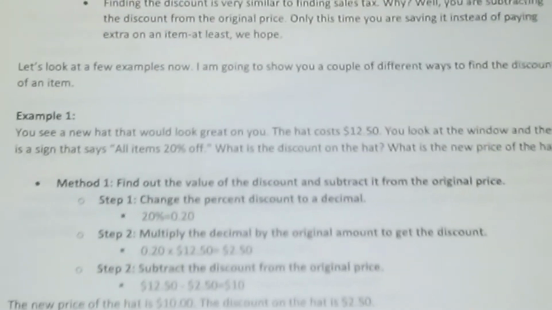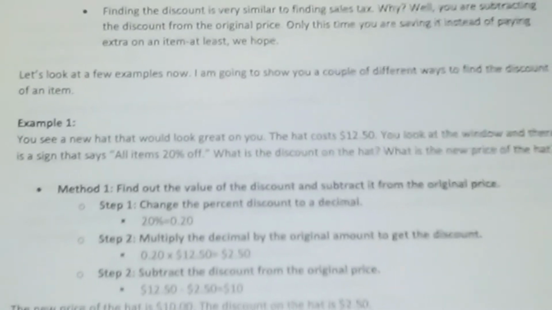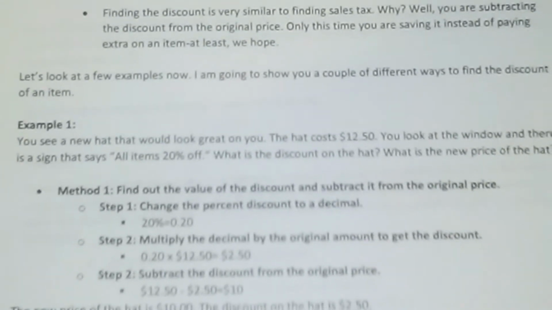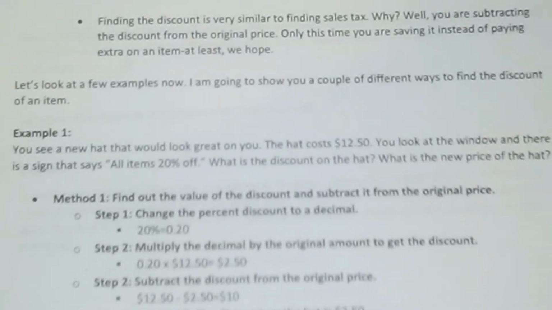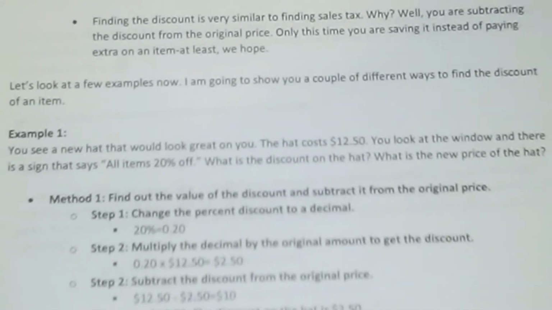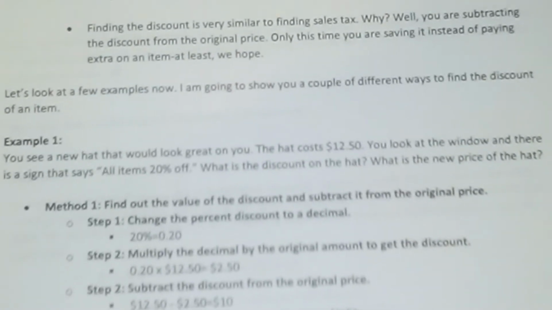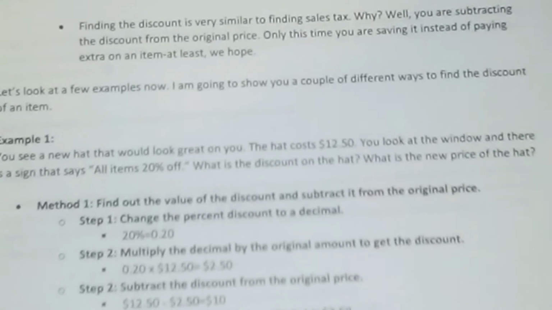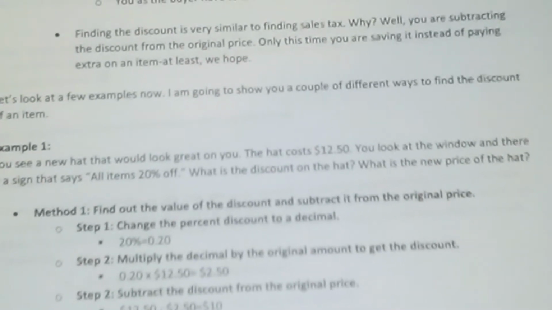Alright, so let's look at discounts and markups. Discounts. So discounts are used by stores to get us to buy items. It's the store's claim that they are offering an item at a cheaper rate than normal. Stores will sometimes use other words to mean discount. These words include and are not limited to savings, price reduction, markdown, sale, and clearance.